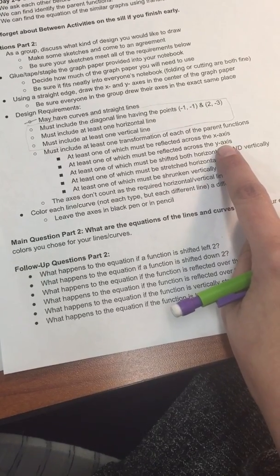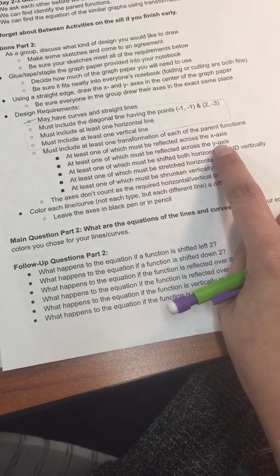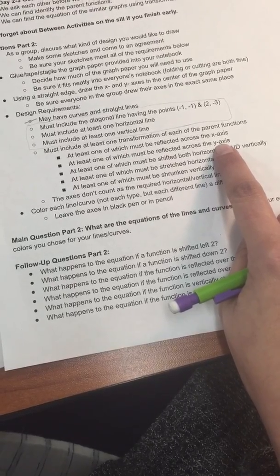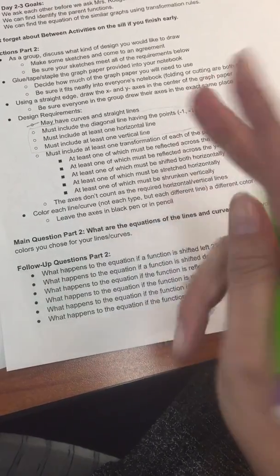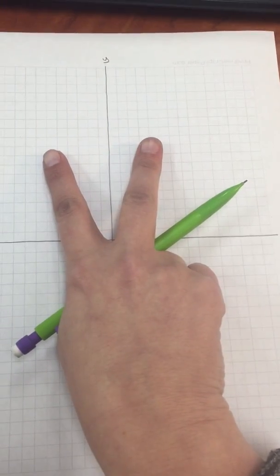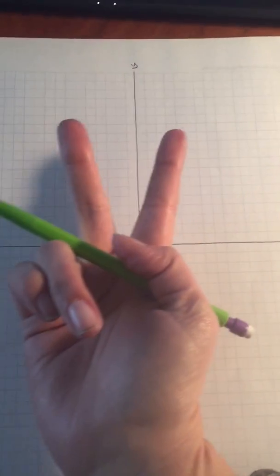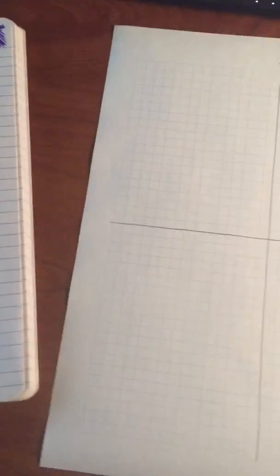For y-axis reflection, do not pick the absolute value of x or x squared, because you can't tell that you've reflected them across the y-axis, because they match across the y-axis. So like if I had y equals absolute value of x and then I tried to reflect it, it would still just look exactly the same. So we're not going to pick that as one of our things.